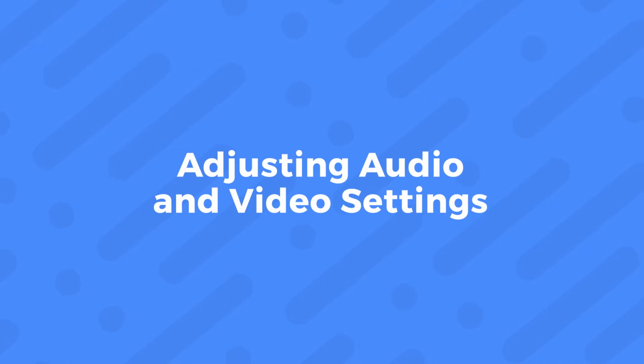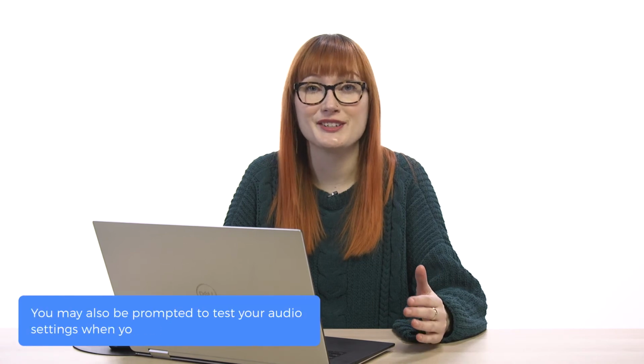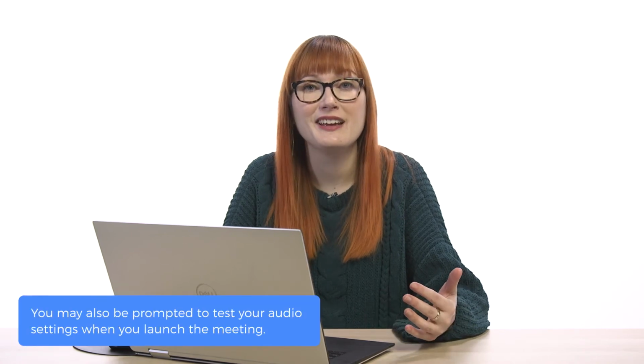When you're hosting a meeting, it's really important that you have all of your settings set up appropriately so that you are able to present the way you want and need to. Now, one big thing you want to make sure is good to go before you really launch your meeting is your audio and video settings.